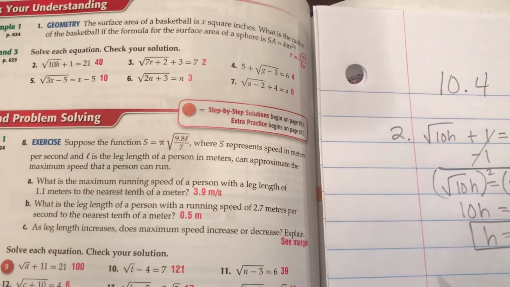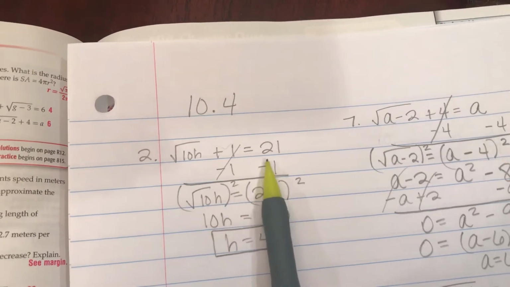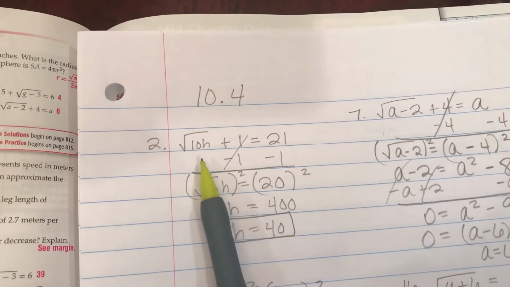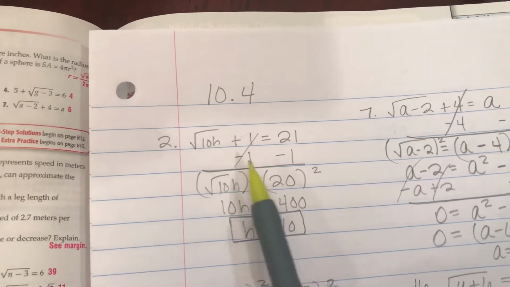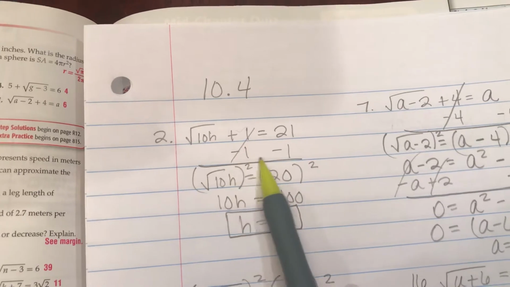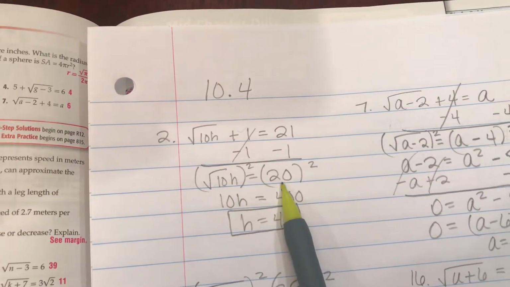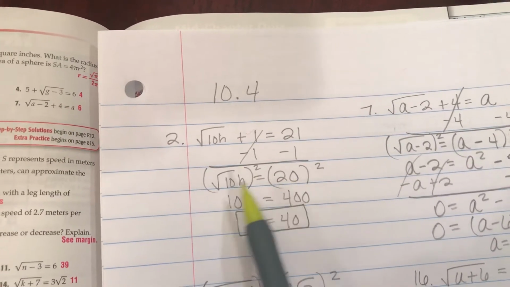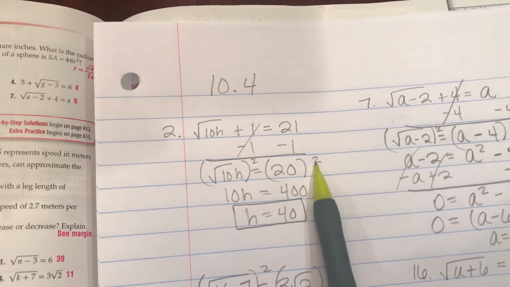Okay, so number 2, as you can see, is the square root of 10h plus 1 equals 21. What you're going to want to do on these equations with square roots is get the square root by itself first. So notice on this one, the first thing I did is I subtracted over the 1. That gave me the square root of 10h equals 20. So to get rid of the square root, I squared both sides of the equation.